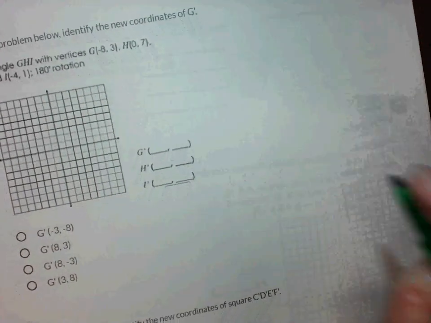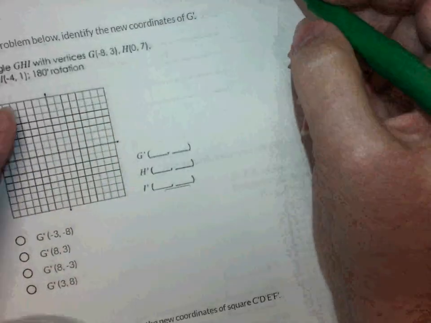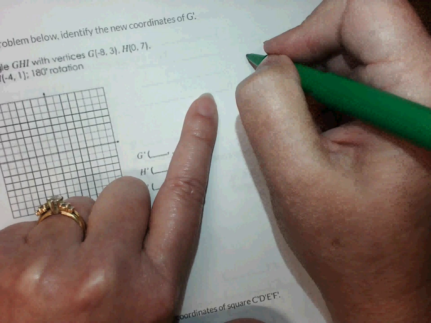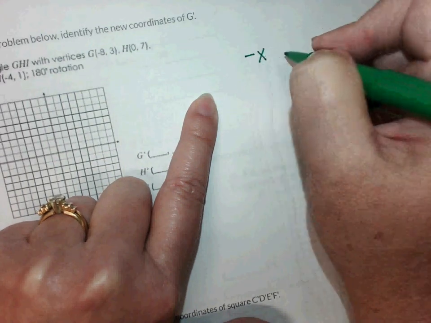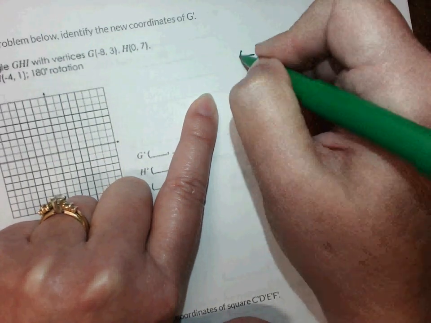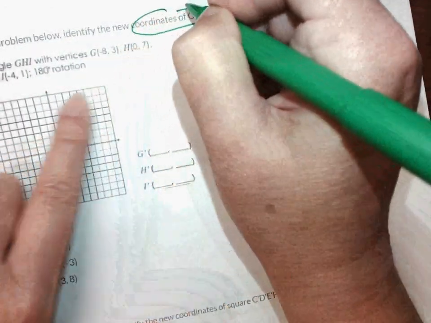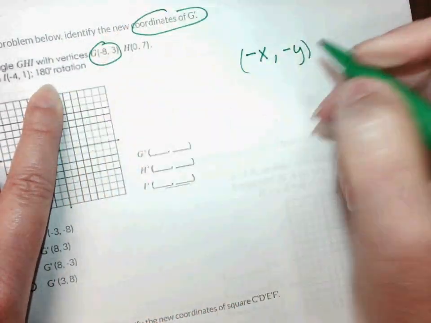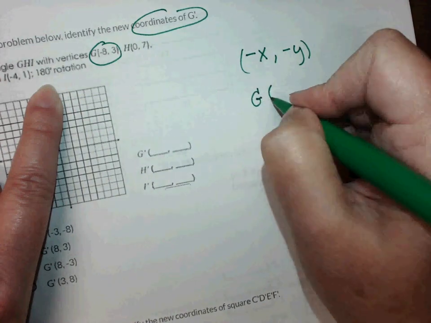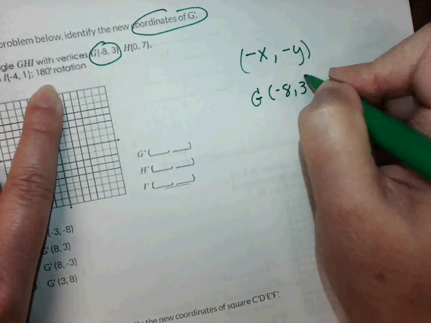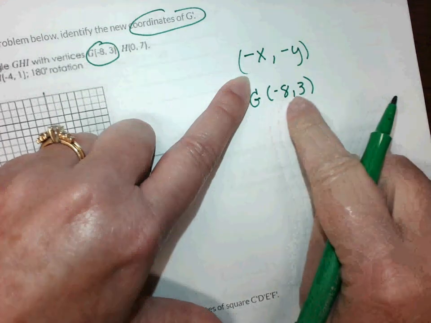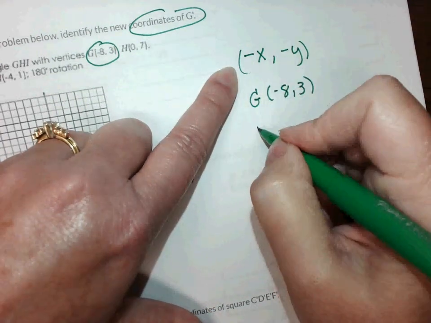Number 5, 180-degree rotation. According to my rules, that means that X and Y change signs. That's my rule. So I'm focusing in on point G. G is at -8, 3. This rule means that both numbers have to change signs.